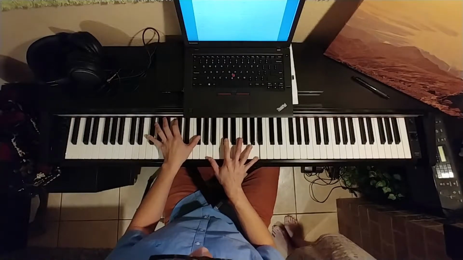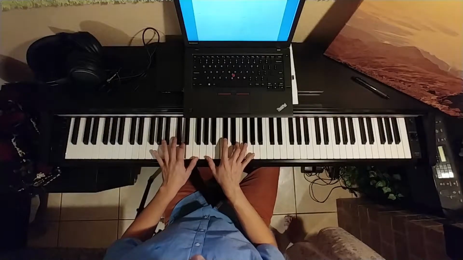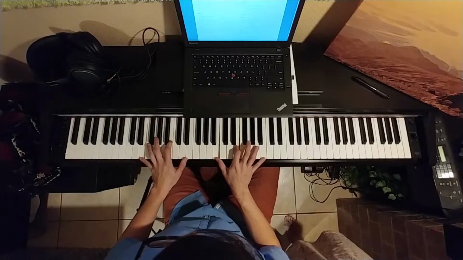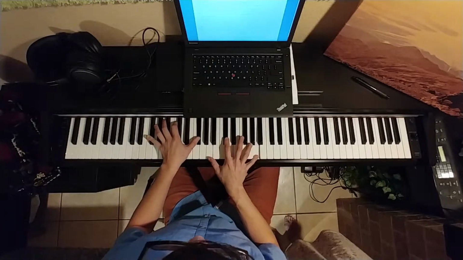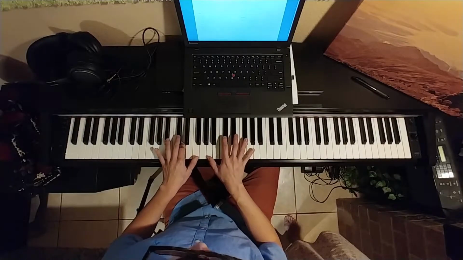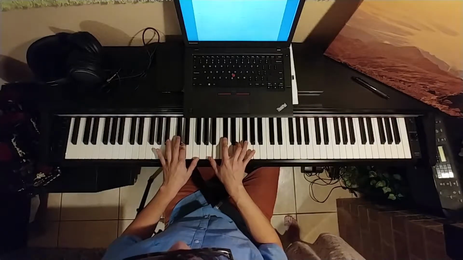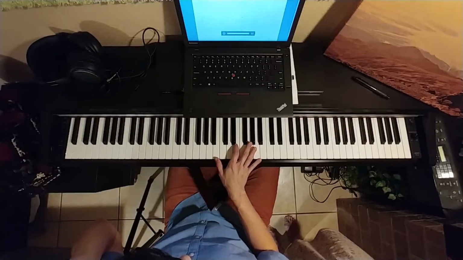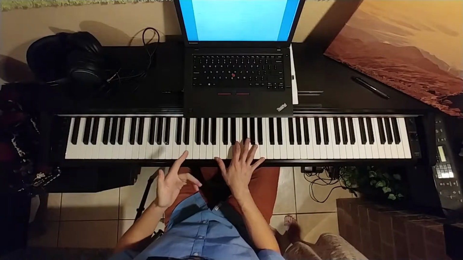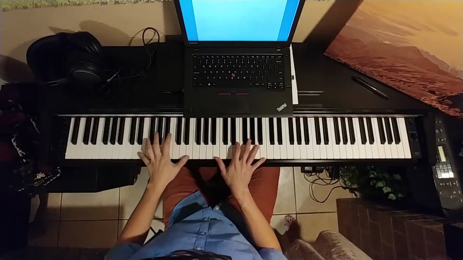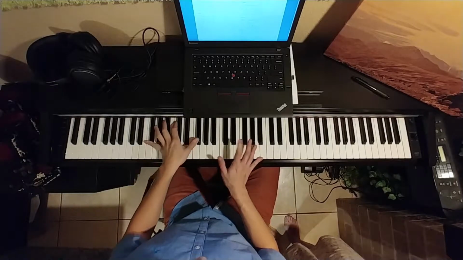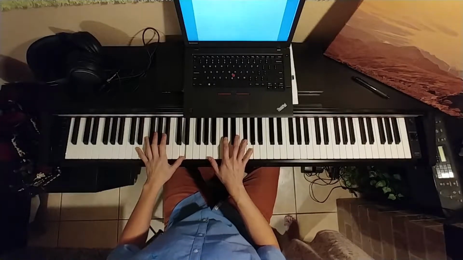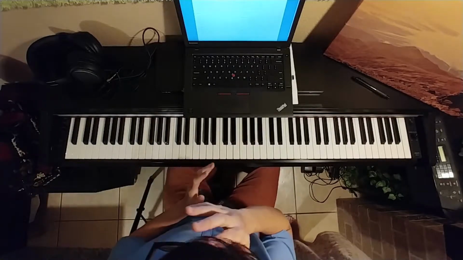Right, and then again. Right, very simple, very straightforward. It's just 1, 1 for the E is 5, I guess. 5, 1, and 5. And for the F sharp, and then repeat 2 times. So very straightforward. And then go back to the verse.